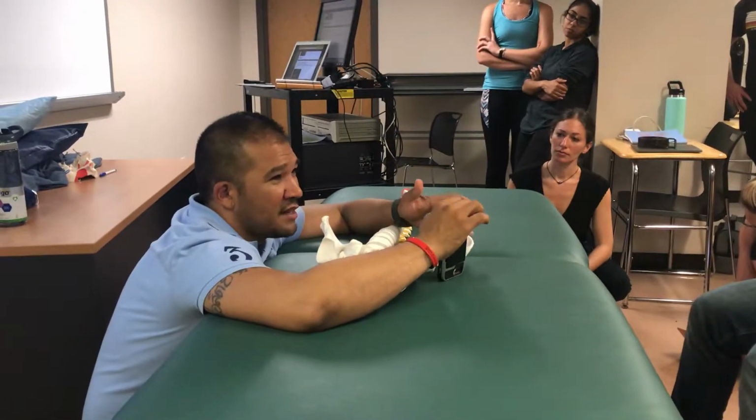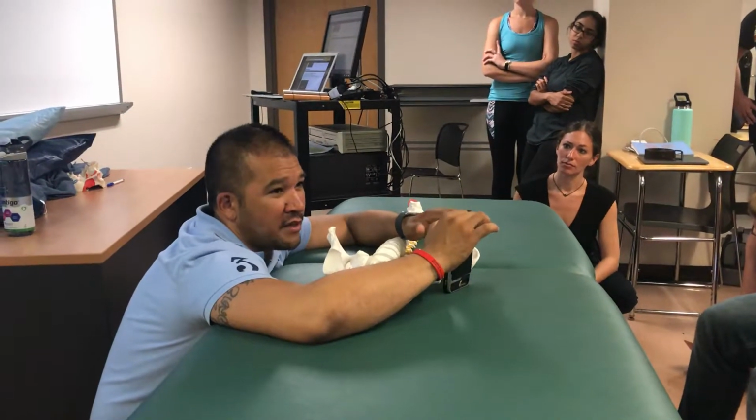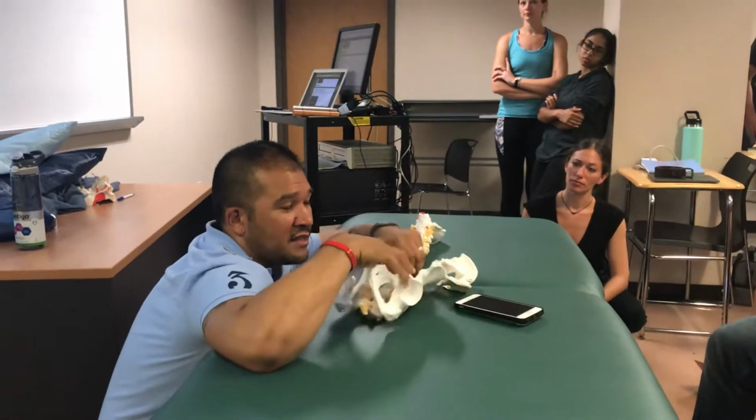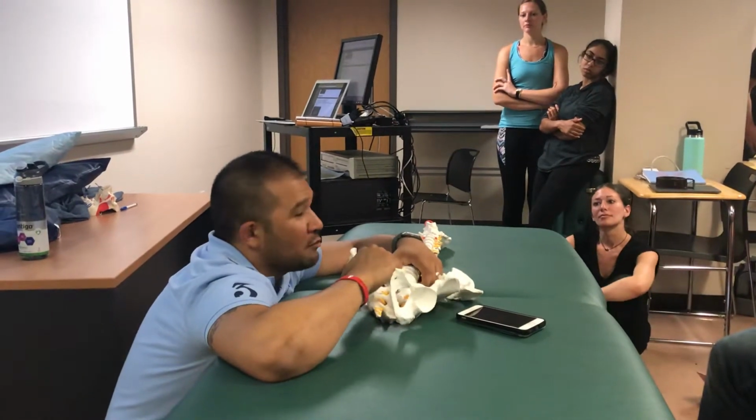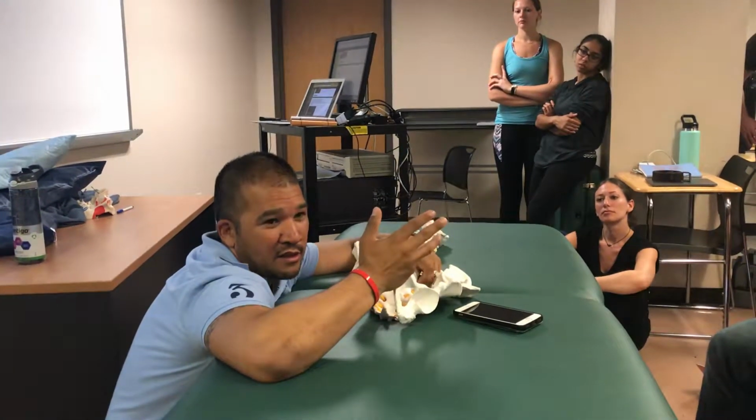But we need more tests than just the leg lift test. This is why we're going to do the next test, the sacrum mobility test. Sacral mobility test, which is really an accessory testing.